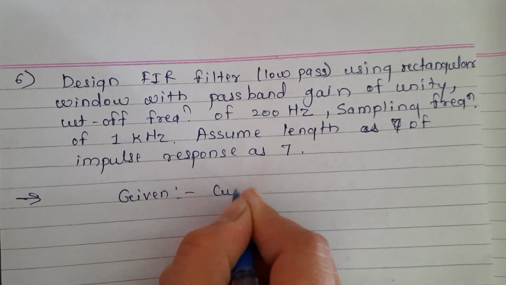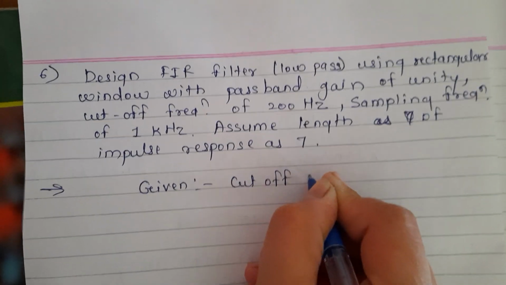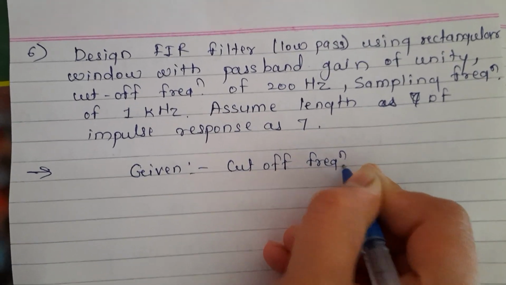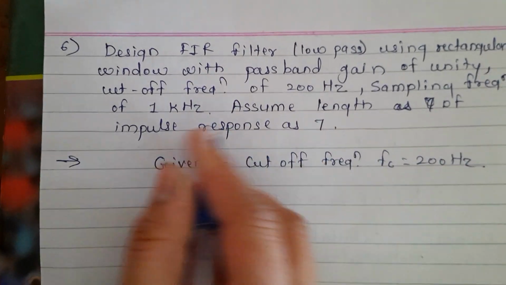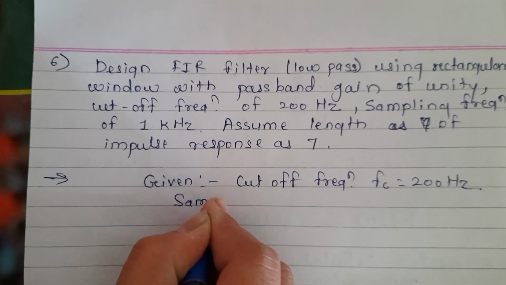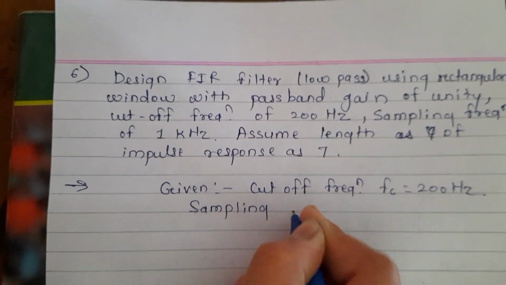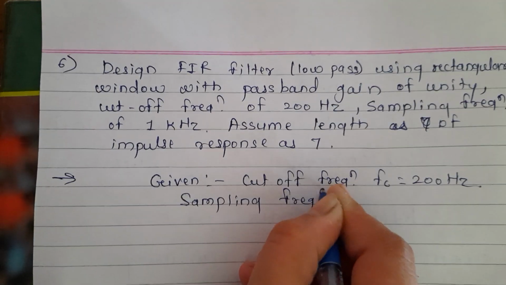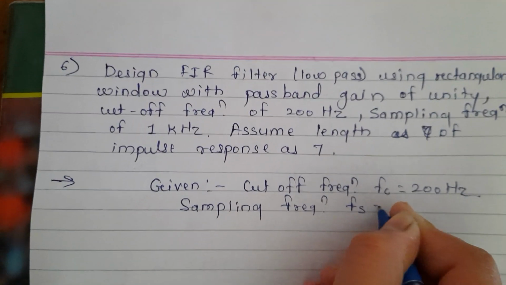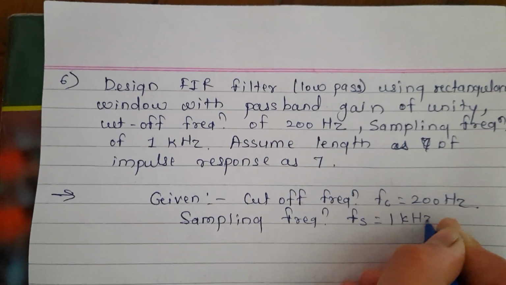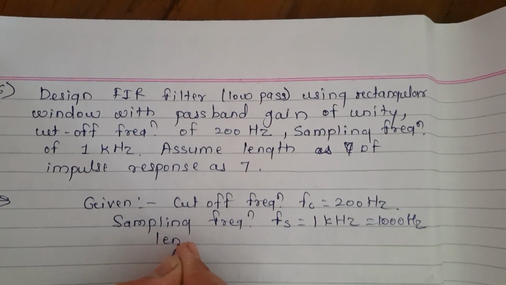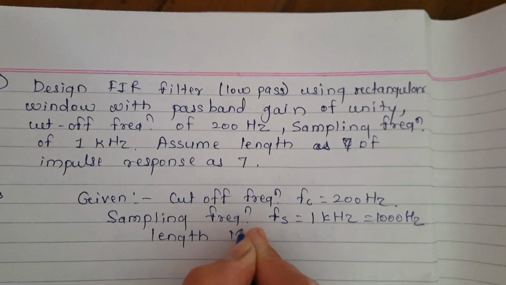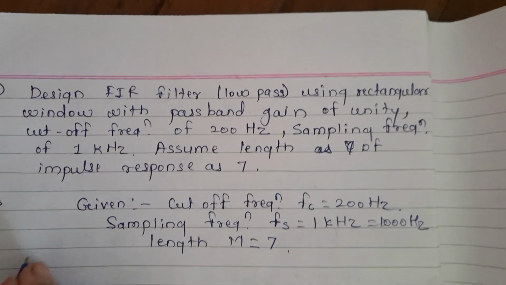Fc is given, cutoff Fc is 200 Hz. Sampling frequency also, that is Fs is equal to 1 kHz, that is 1000 Hz. Length is also given, it is M is equal to 7. Now step 1.